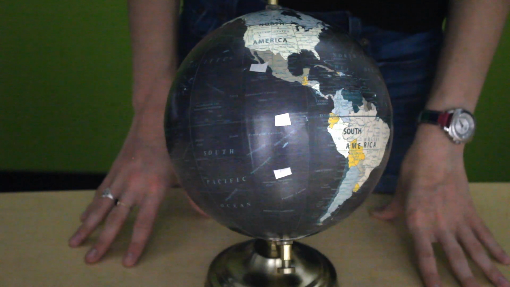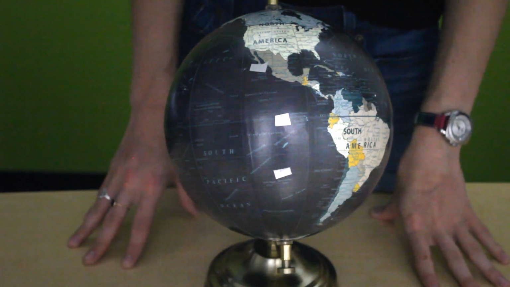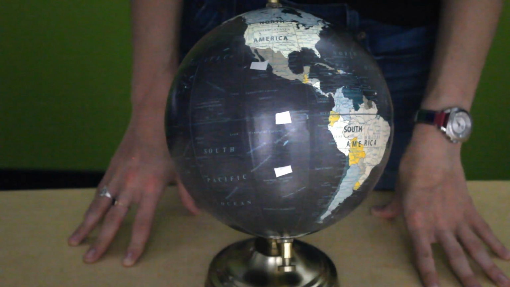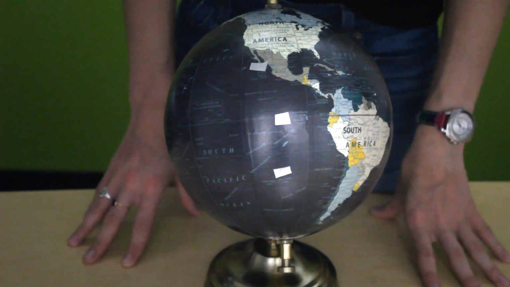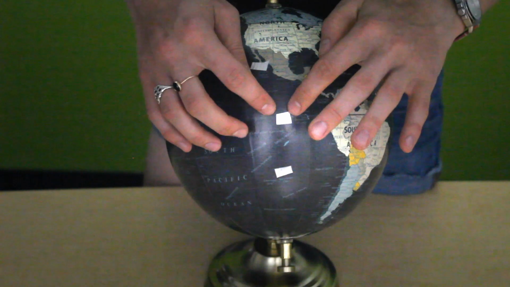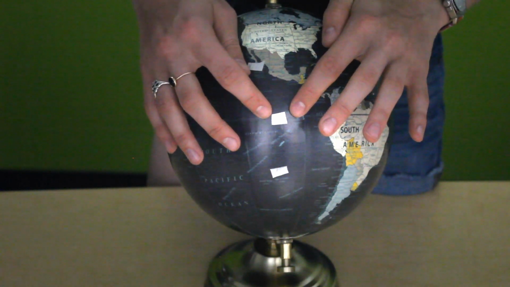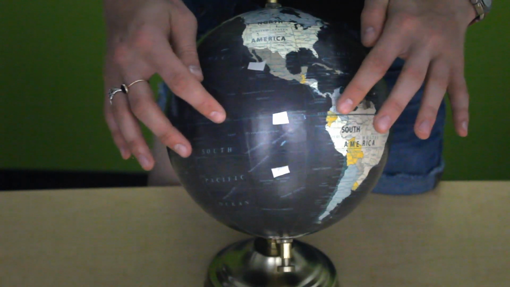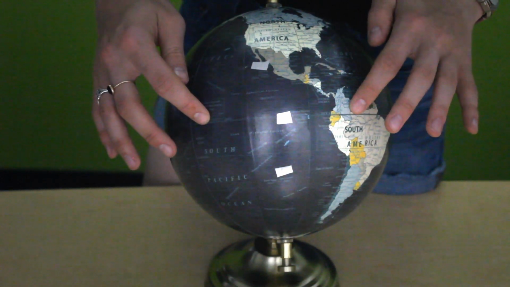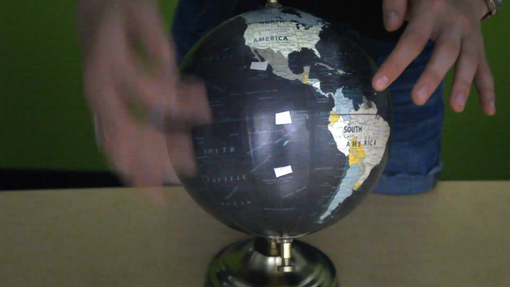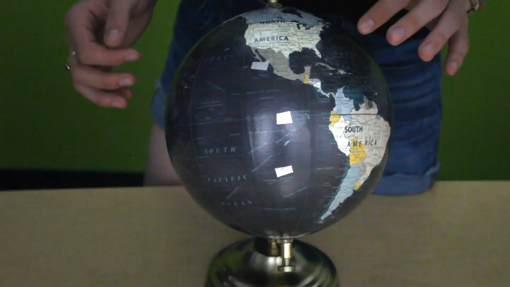In order to understand shadows and sunlight and how all of this works, we need to know that there are 3 imaginary lines of latitude on the globe. The first line is the equator, which is represented here by the silver tape, and the equator runs at 0 degrees latitude around the entire Earth. The equator splits the northern and the southern hemispheres directly in half.